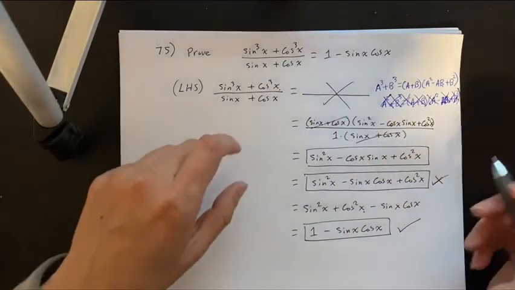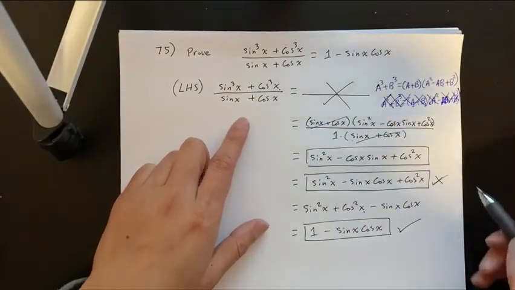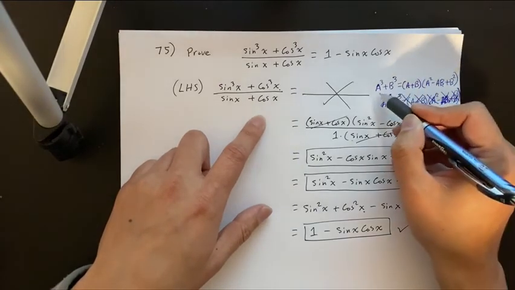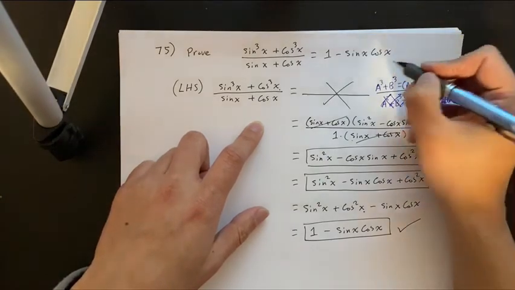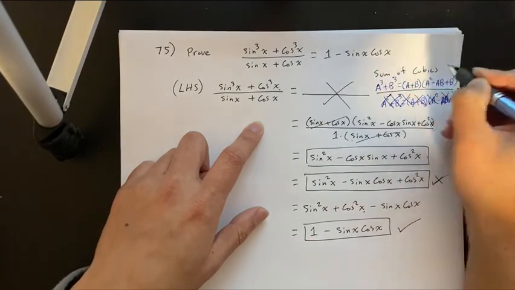Okay, so let me just review this problem with you guys. The first step is just to apply this identity from algebra, the sum of cubics. Okay, that's the first step.